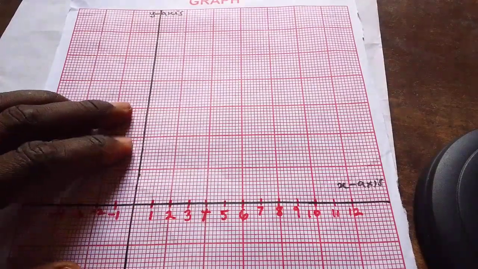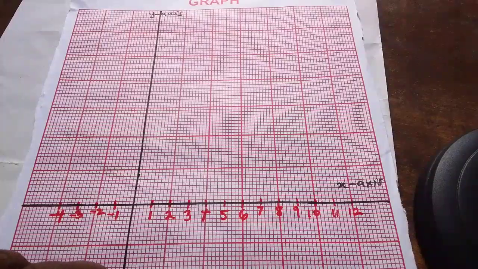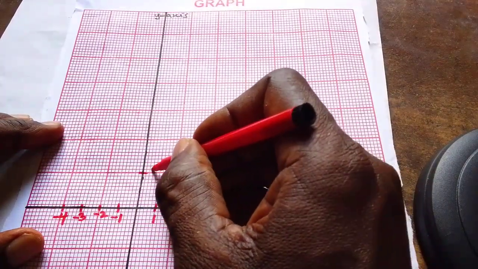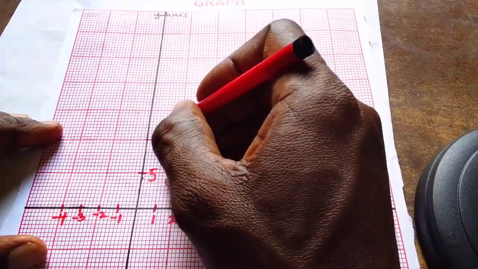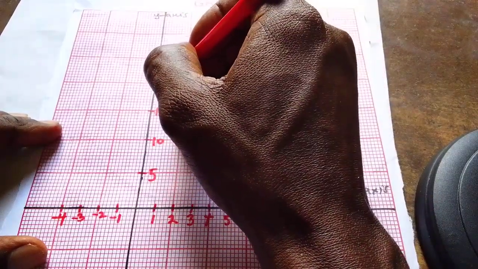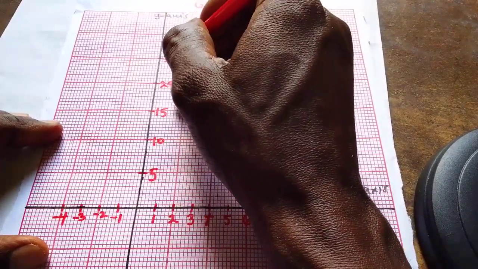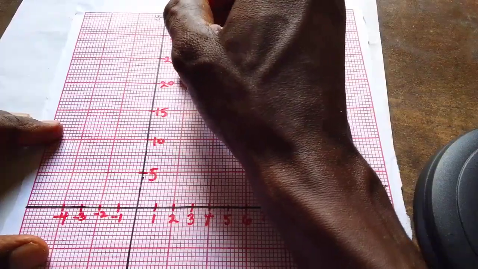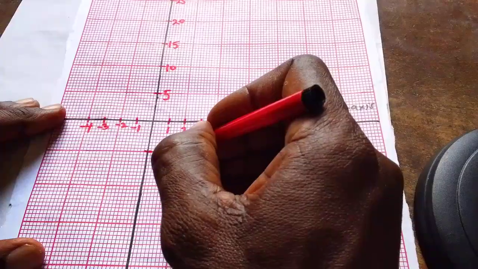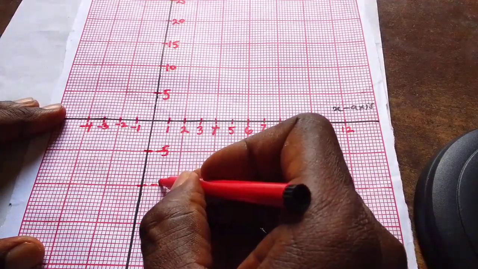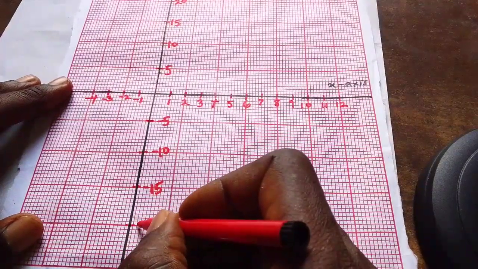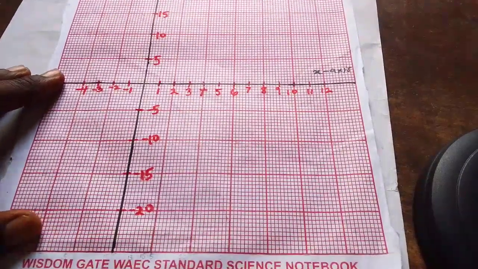So this is already a 2 centimeter graph. So 2 centimeter to 5 units. So I'm having what? The next thick line is what? 5. We're having what? 10. This one is what? 15. This is 20. This is 25. This is 30. So down here also, I'm having the negative axis, -5, -10, -15, -20. So this is the graph.